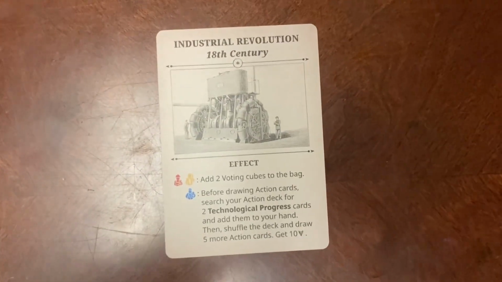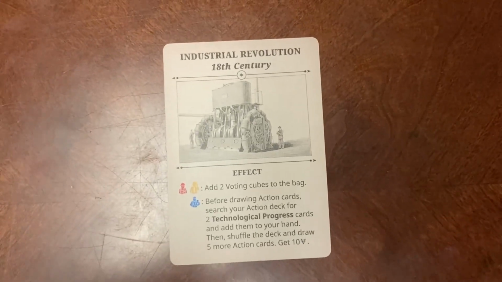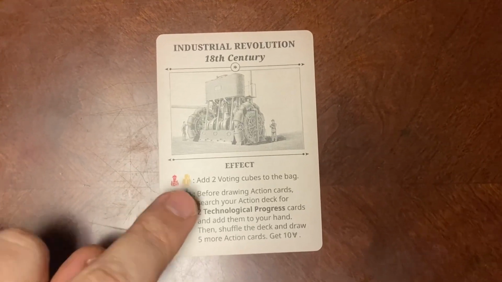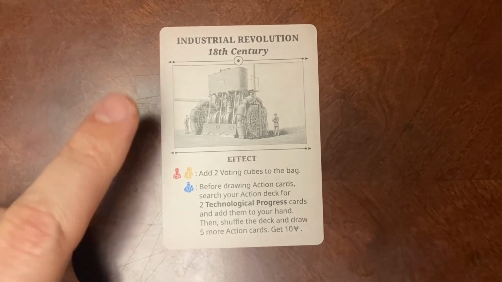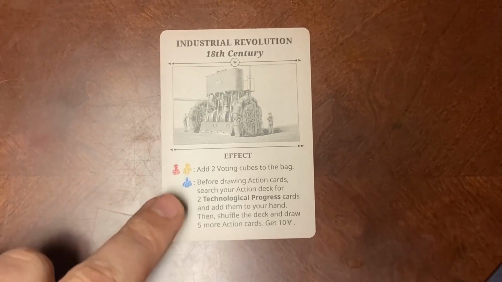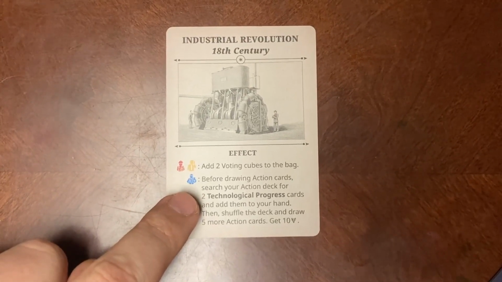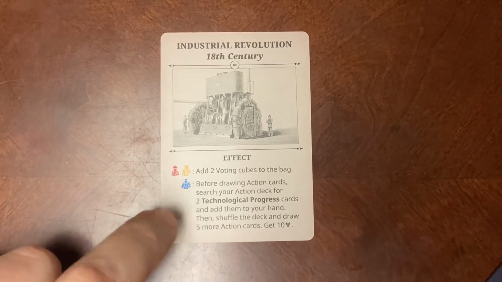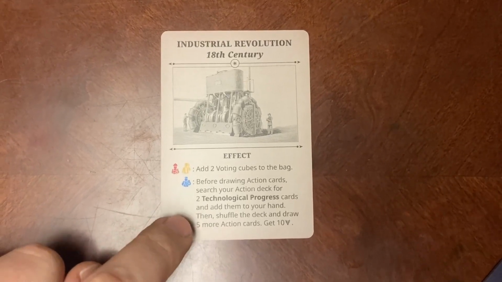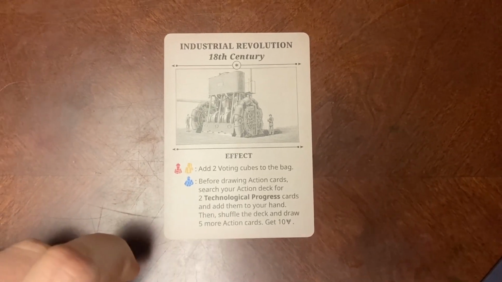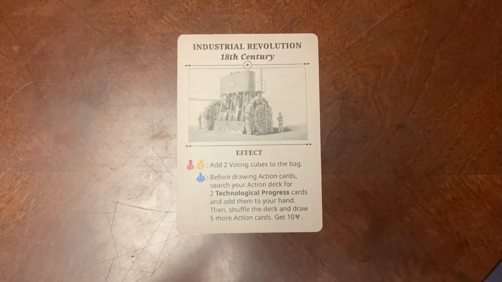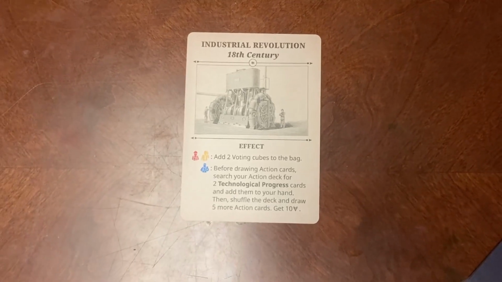So during setup, you'll flip over the early period card, and that will have an immediate effect that'll impact players. For the middle class and the working class, they get to add 2 voting cubes to the bag for the Industrial Revolution card. And then the capitalists, before drawing any action cards, can search their action deck for 2 technological progress cards and add them to their hand, shuffle the deck, and draw 5 more action cards, and they get 10 as well. That would be an effect immediately applied, so those players would get those benefits.